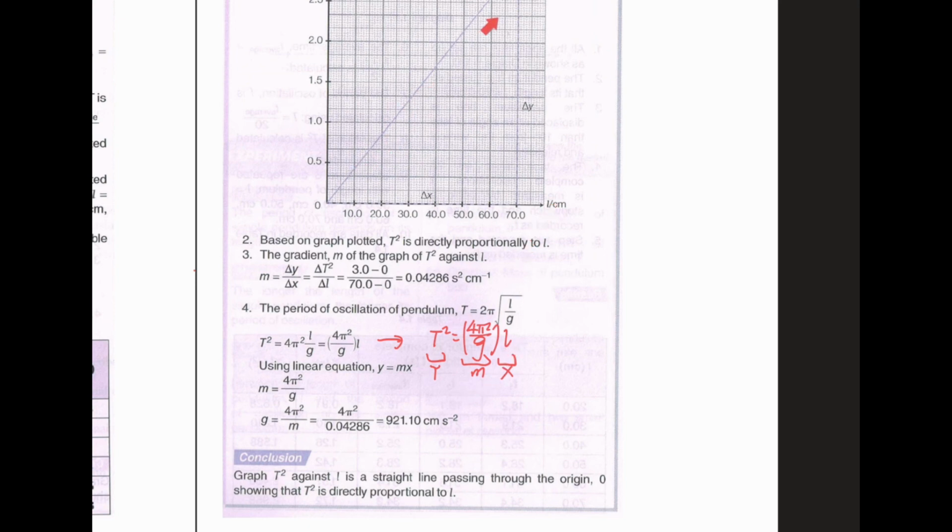Then you count the gradient for what? You count the gradient so that you can equal it to 4 pi square over G. Then you can count the G. So gradient equal to 4 pi square over G. Then you rearrange the equations. Bring the G to the left. Bring the M down. And then you divide 4 pi square divided by M. The M here is the gradient, and this value, you put it down here. Then you divide. You will get the gravitational acceleration. 921.10. Example only.